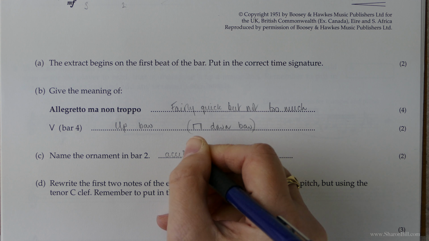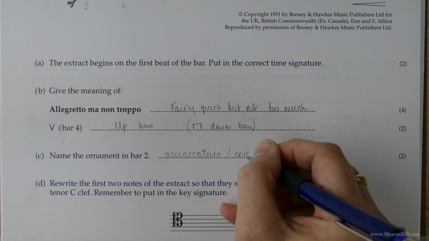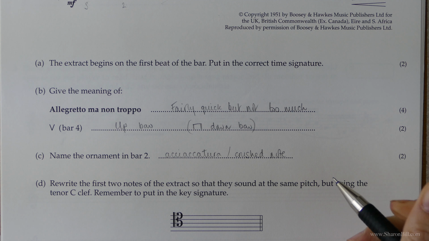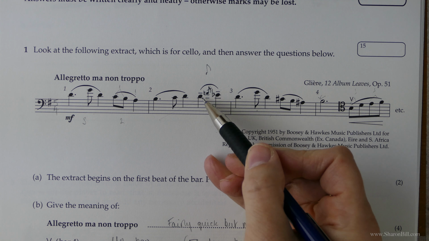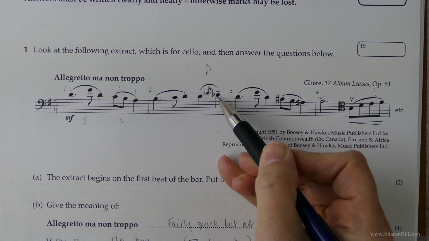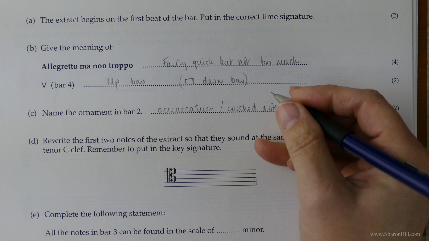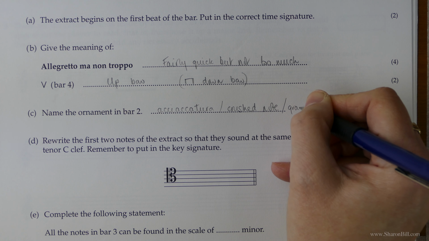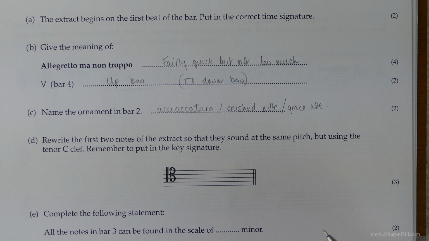Quite a mouthful. Alternatively, you could call it a crushed note, which perhaps makes more sense because you literally just squish that in, stealing a tiny bit of the note value of the previous note. This one still falls on the beat. That's usually the way to play it. Or you can just use the generic term grace note, which easily answers that. Any one of those will do.